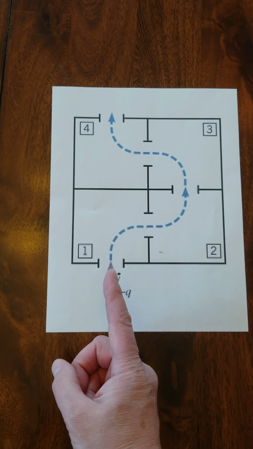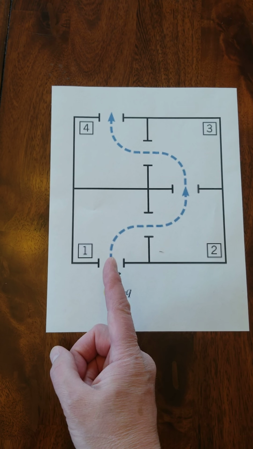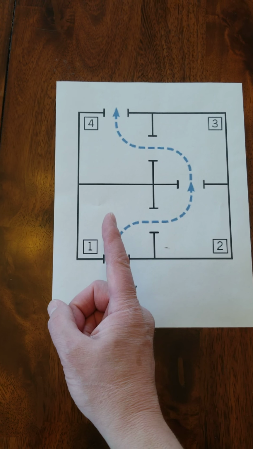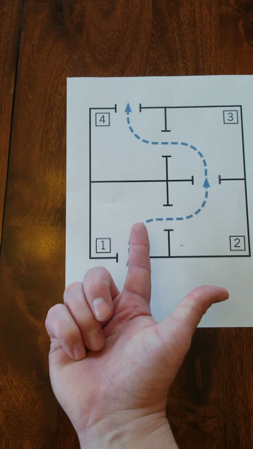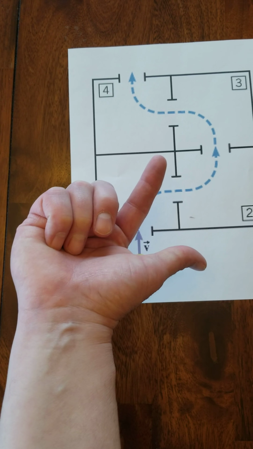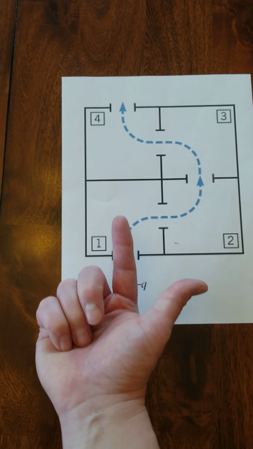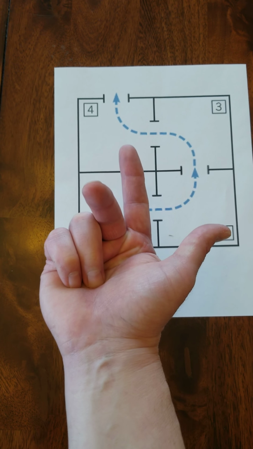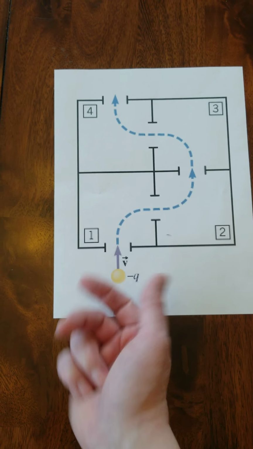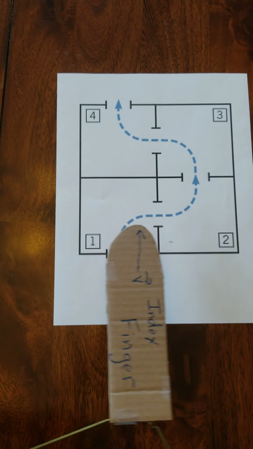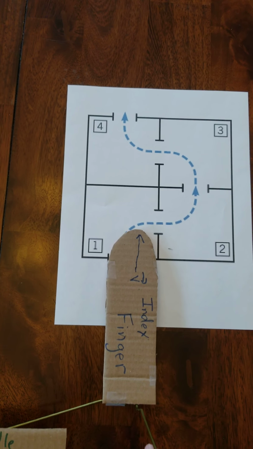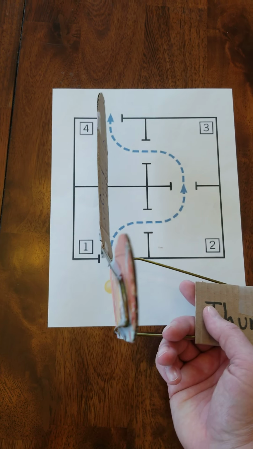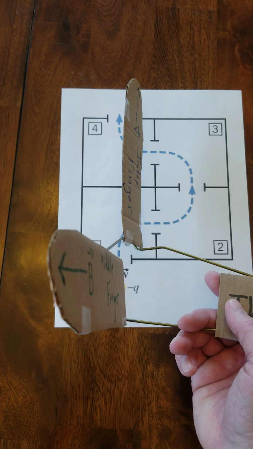So I'm moving my finger in the direction of the velocity, and then I need it to move to the right. That means I need my thumb to point towards the right to cause it to turn in that direction. If that happens, then my magnetic field would be pointed up out of the paper at number 1. I can do that with my little object here. If it's moving in this direction, but I need it to be pushed to the right, then I need that magnetic field to be pointed up.